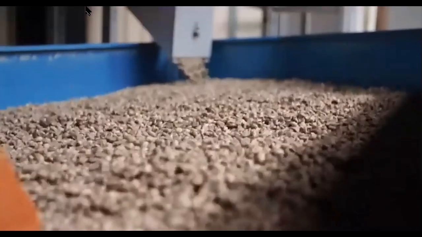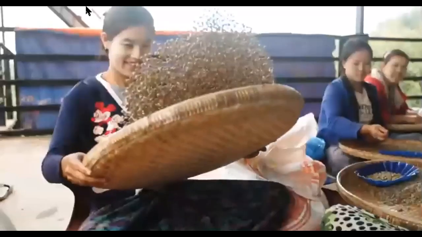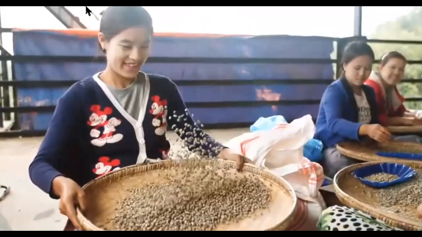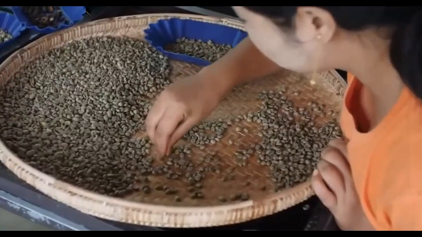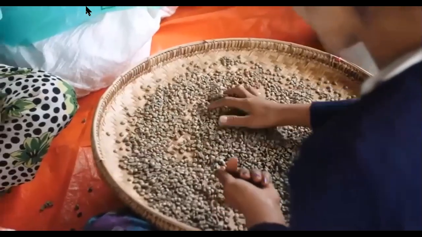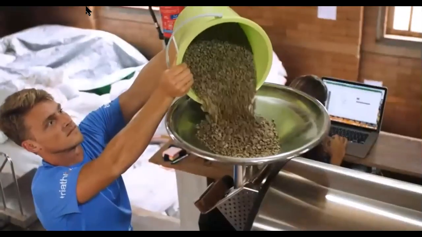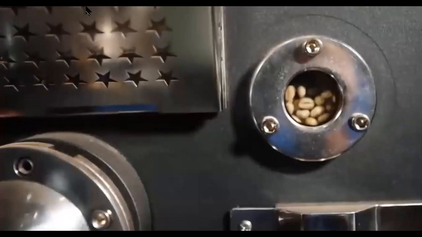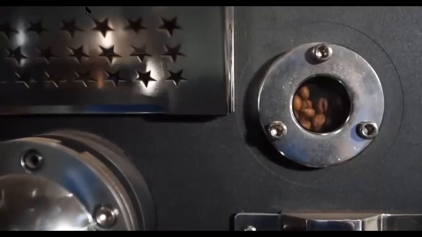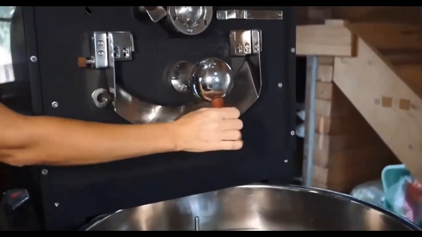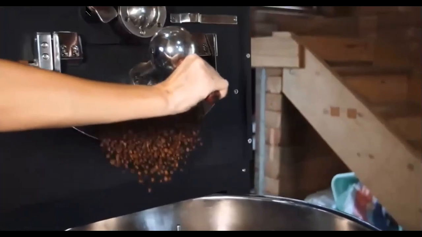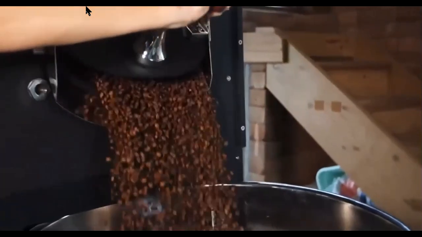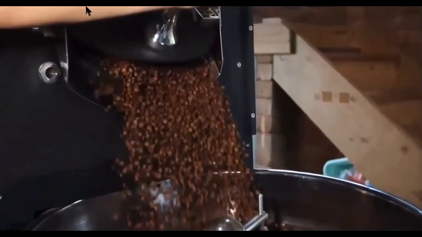Okay, after the process of separation, they will remove any defects of the coffee beans, and this is the roasting machine. All the coffee beans will be roasted at a higher temperature. And here we go.